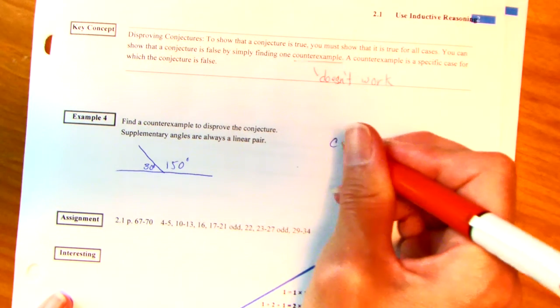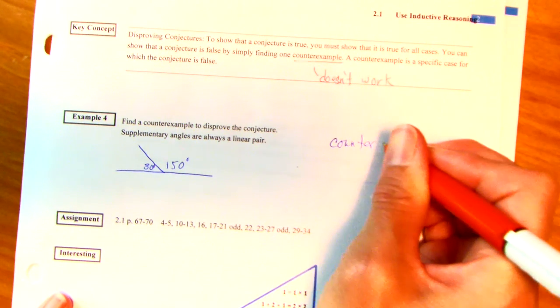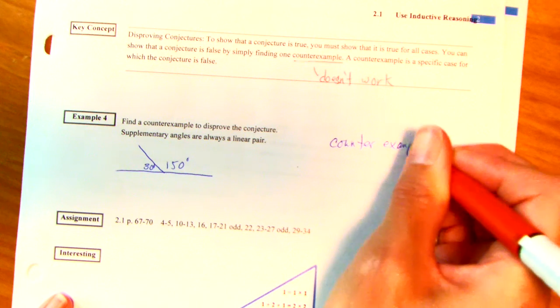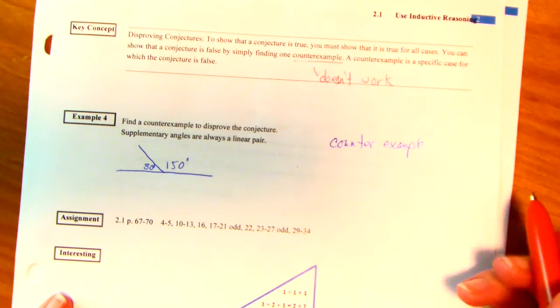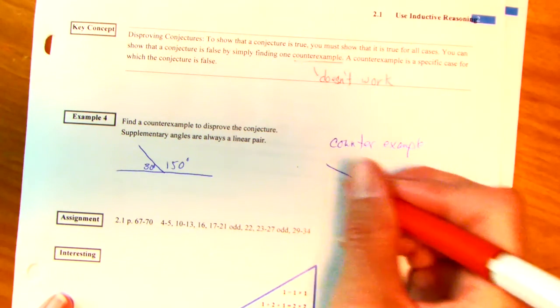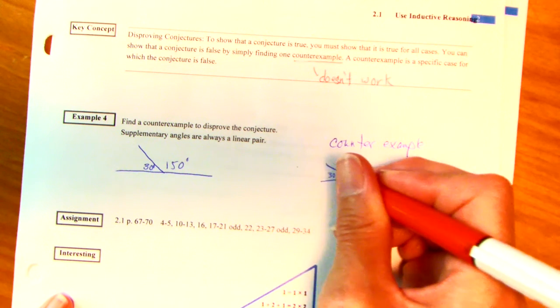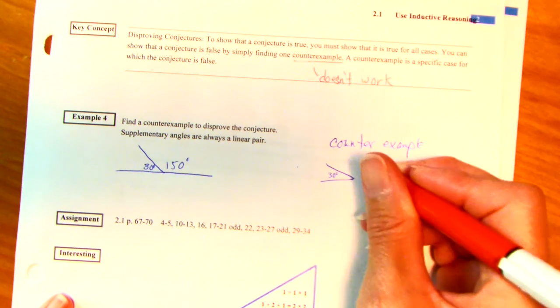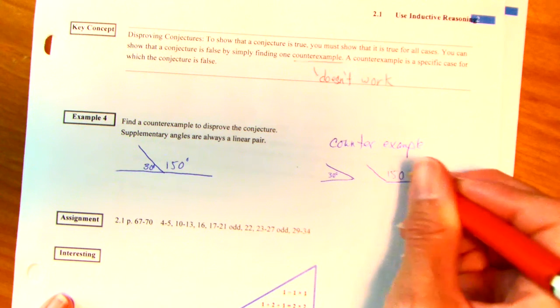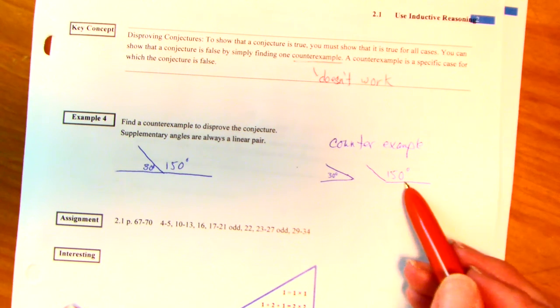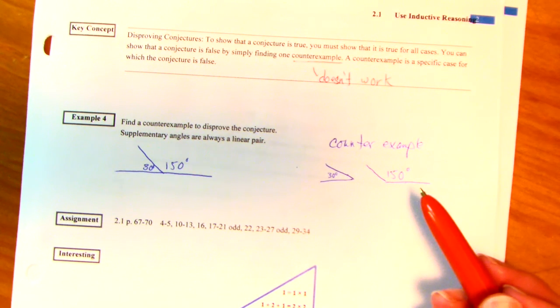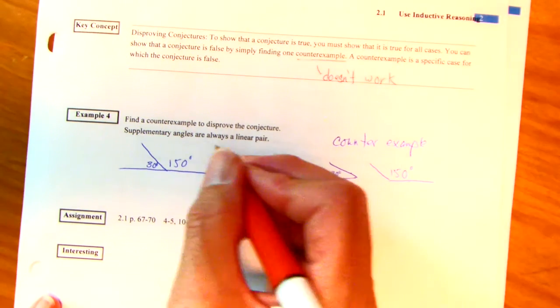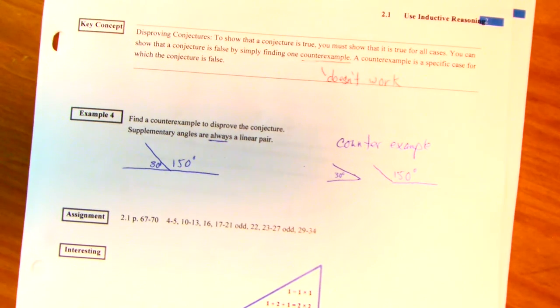Well, here's my counterexample. I wonder if that's one word or two words. In any case, split them up. Put 30 here, 150 here. There. You have supplementary angles, but they don't have the same vertex, so it doesn't form a straight line. So we just proved that always is not the case.